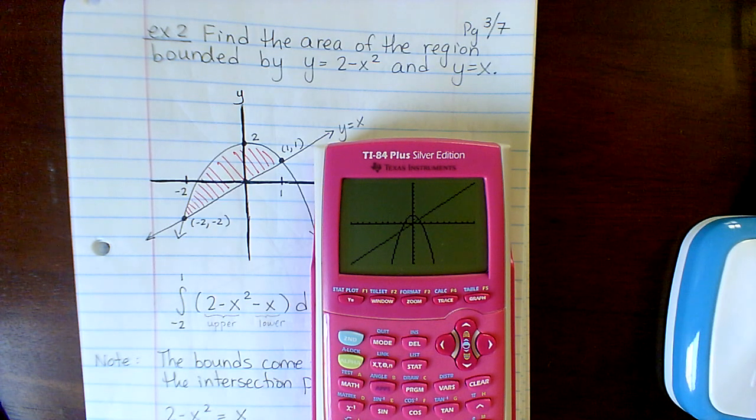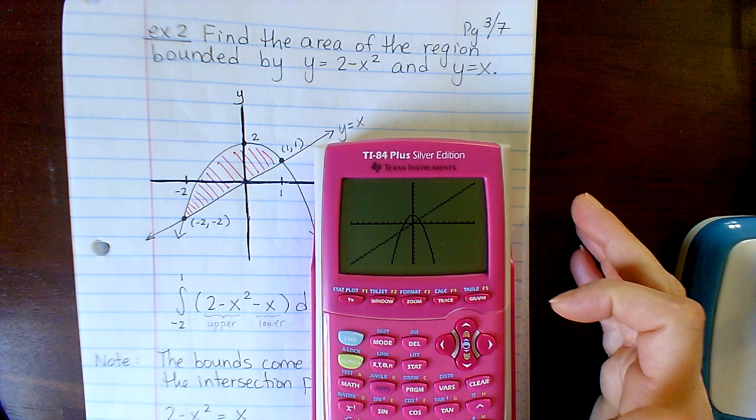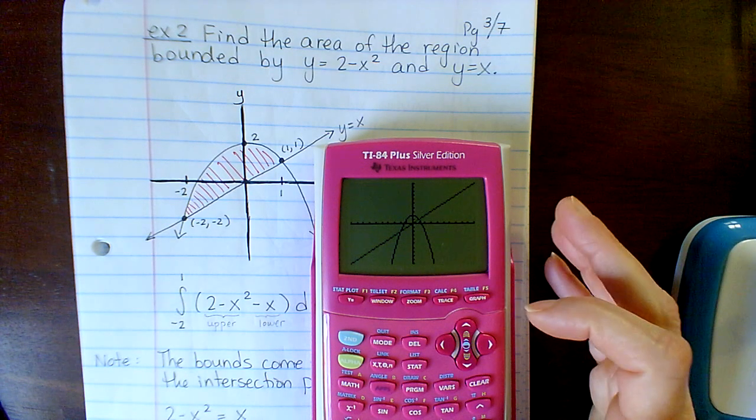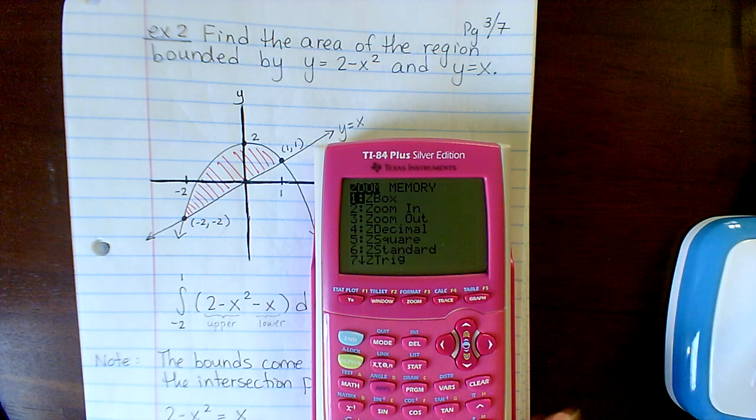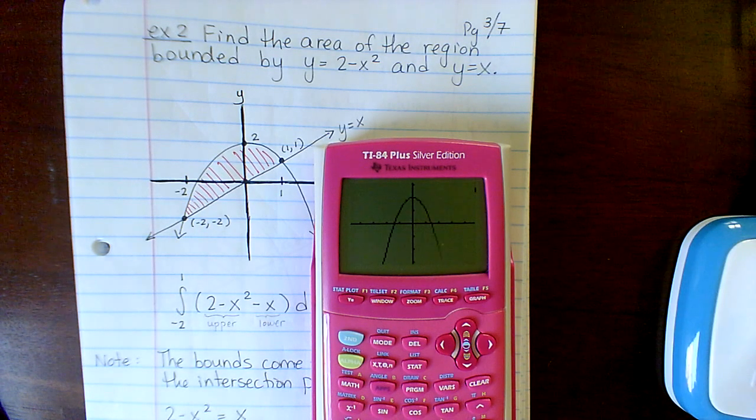So that's what it looks like. Let me zoom in a little bit because that's a little zoomed out. So I'm going to get zoom number 4. Zoom decimal is about 5 in each direction. Alright, so that's a lot closer in.